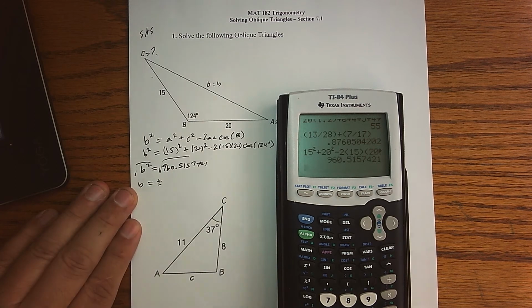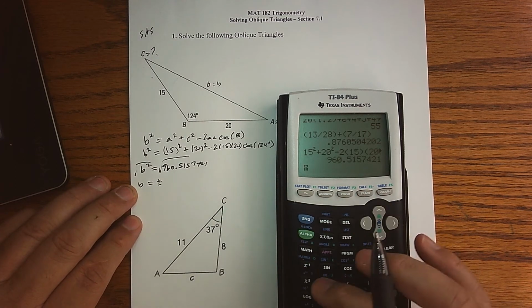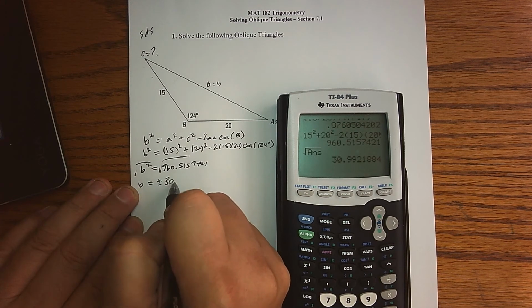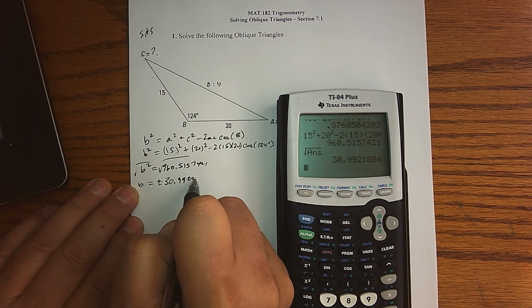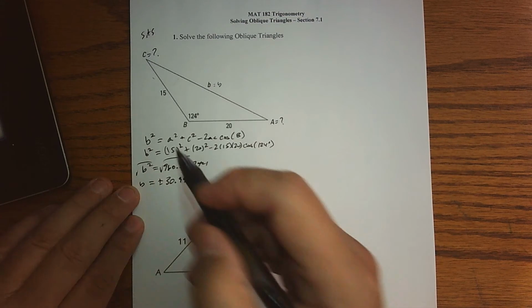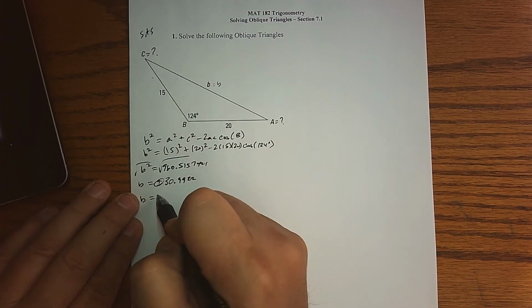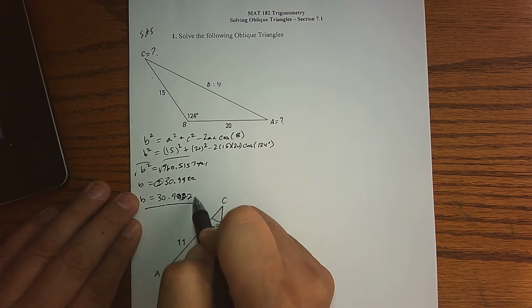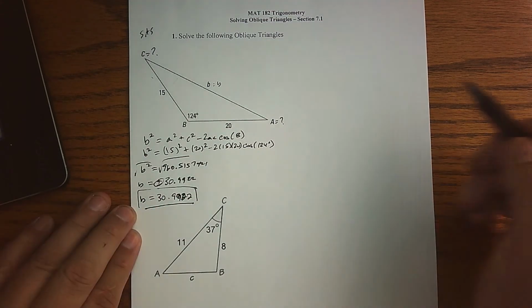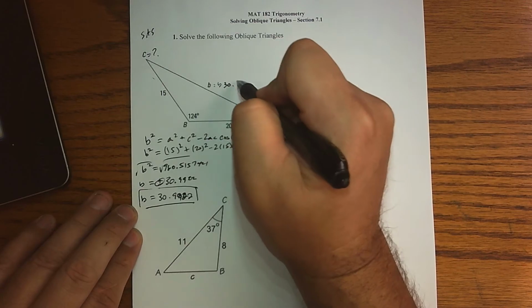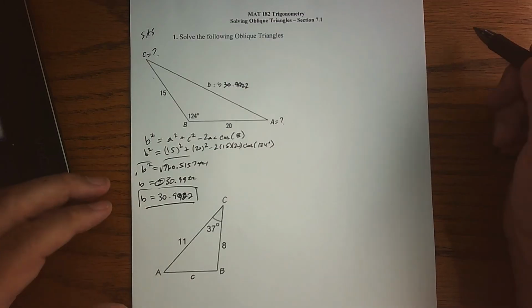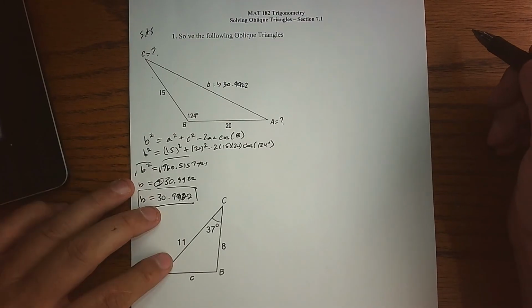Of course, we have to take the square root now. Keep in mind there is a plus or minus, but when I take the square root of that answer, what we end up getting is 30.9922. It's the positive root that we want because we are talking about a length. So there is side B, 30.9922. Now that we have side B, we can start finding my other angles.